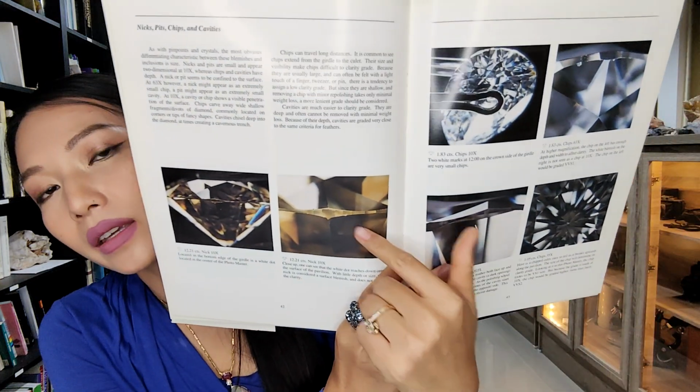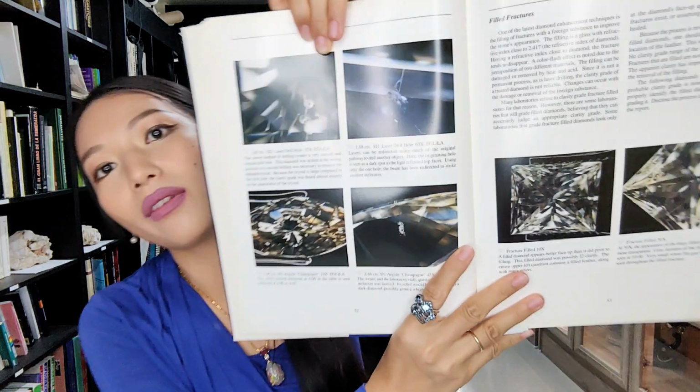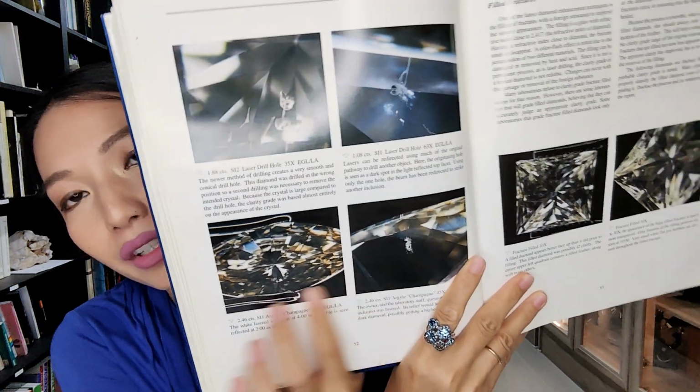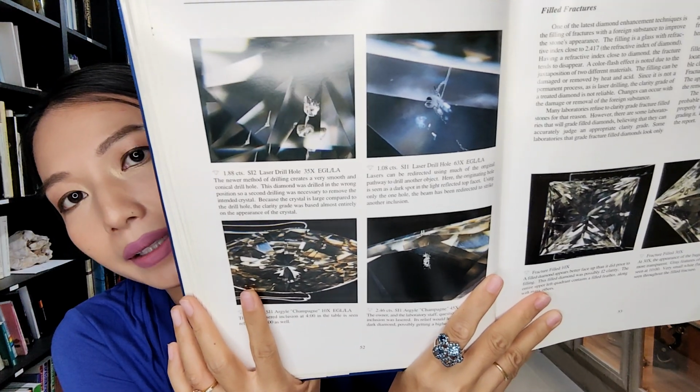After that, for example, nick and pit, right? If you don't know the inclusions, it shows you what is called what: nick, pit meaning cavity, natural indent, graining meaning internal graining, everything, and laser drill, right? If you see it, it is not allowed. Fracture filling also, right? If you see blue flash like this, it's also called fracture filling.